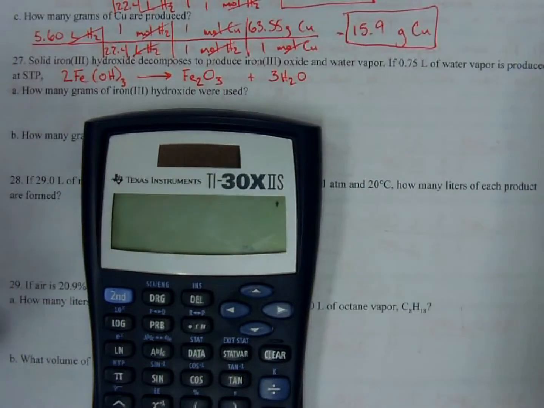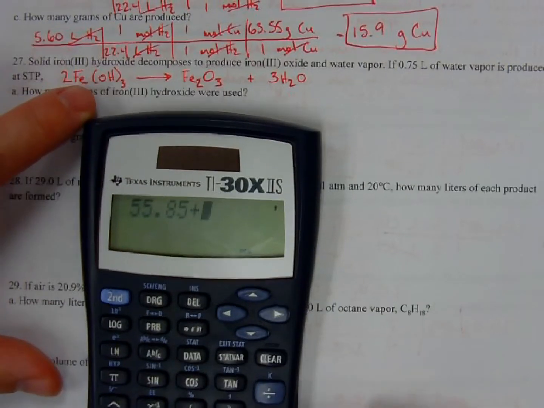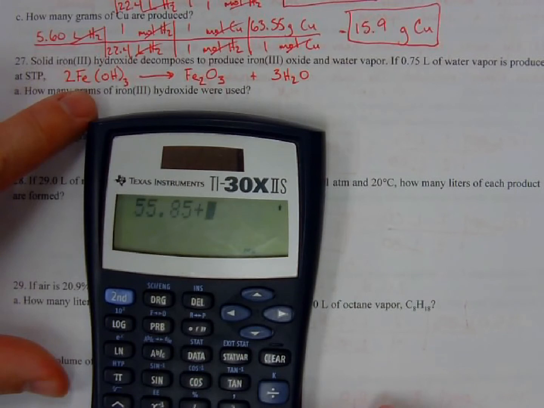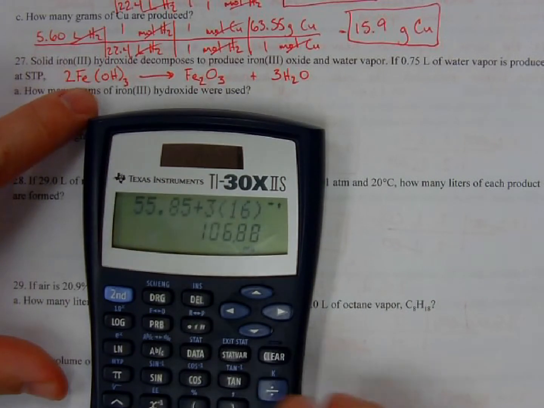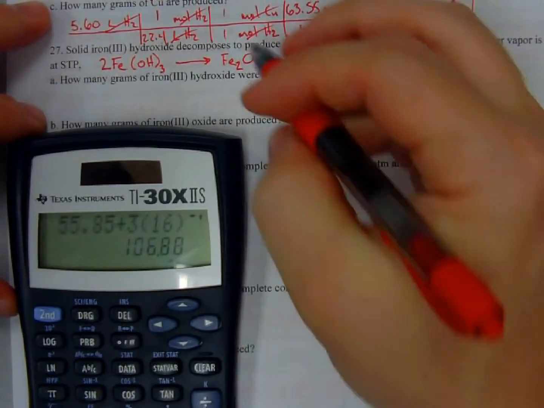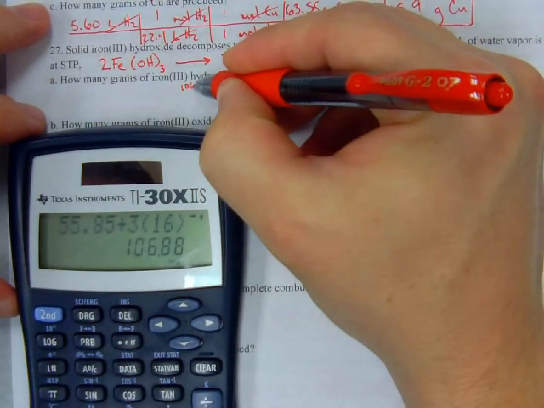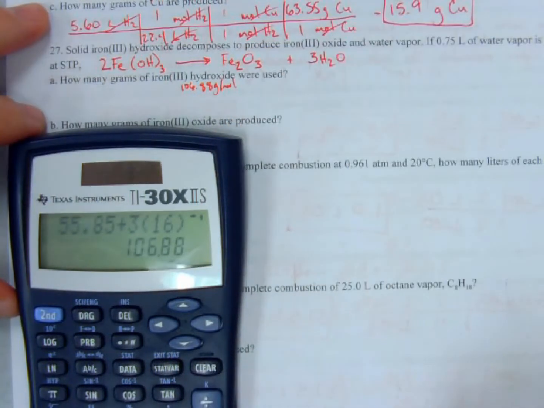Okay. Now I have the formulas for each of these, so I can just plug these into the calculator. Now the periodic table tells me that iron has a mass of 55.85, but I'm going to have to add to it the mass of 3 oxygens and the mass of 3 hydrogens. Okay, so I know that iron 3 hydroxide is going to have a molar mass of 106.88 grams per mole. I can use that later.